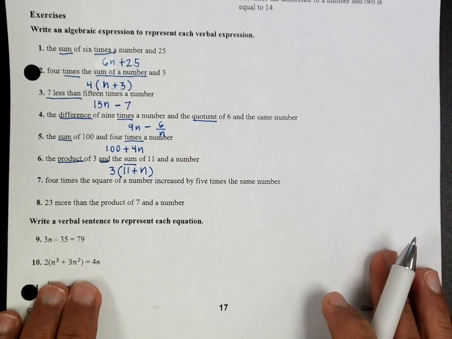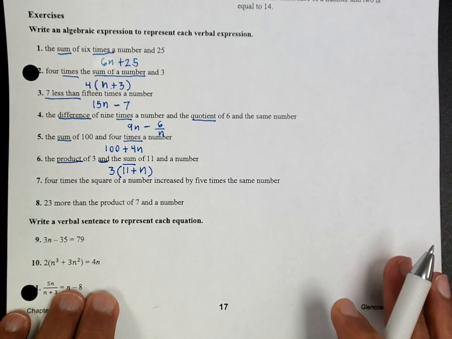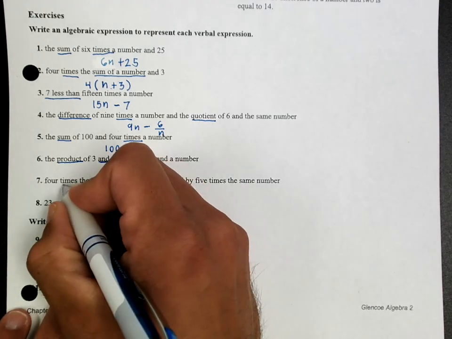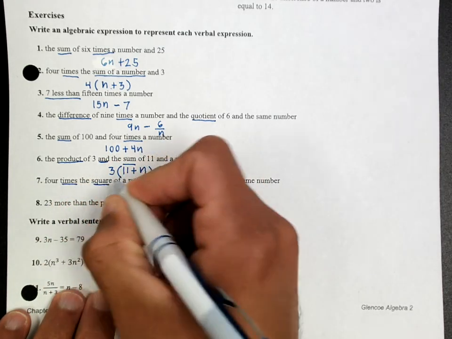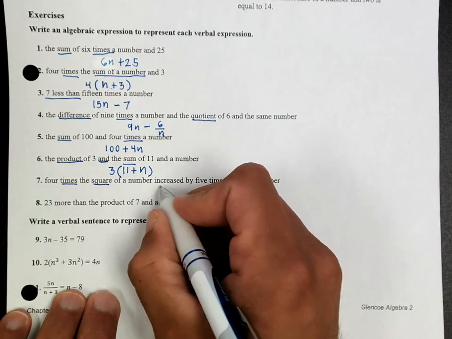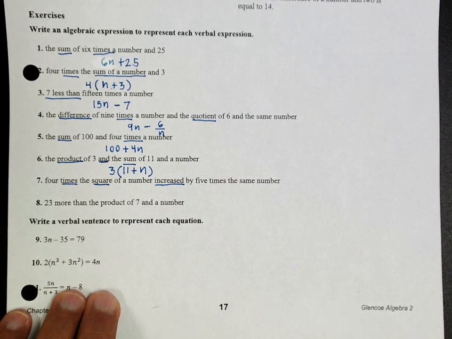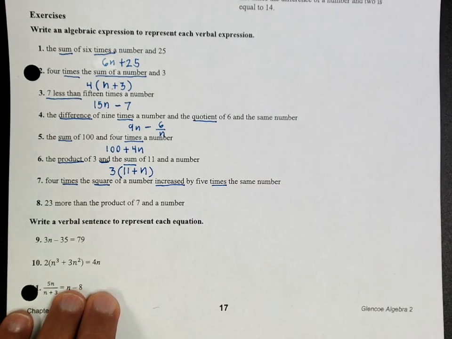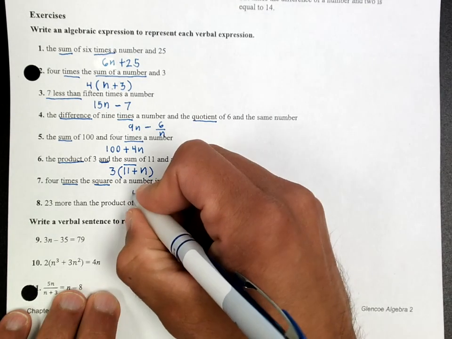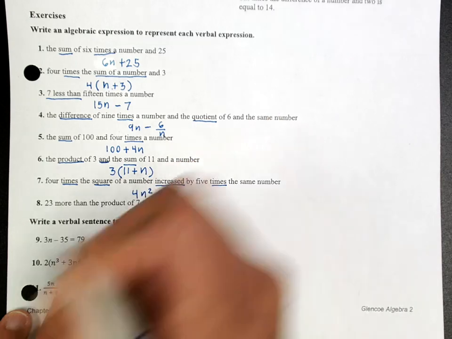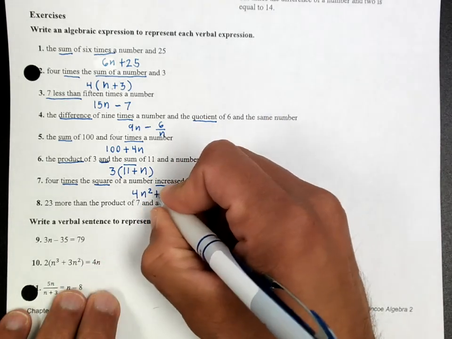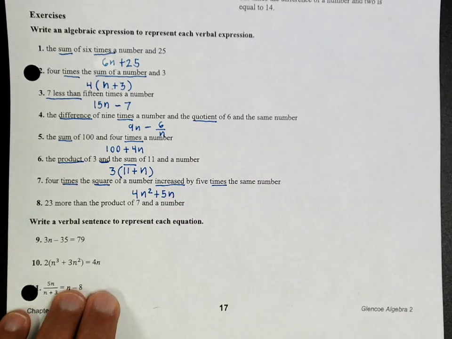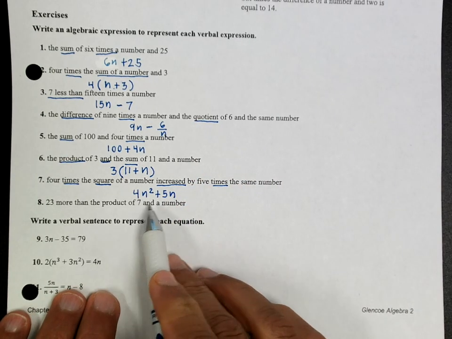On number 7 we have 4 times the square of a number increased by 5 times the same number. Alright, so we have 4 times, that's multiplication, square means you're going to raise to the power of 2. A number increased, that means you're actually going to add, and 5 times means you're going to multiply. Alright, so we have 4 times the square of a number increased by 5 times the same number. So since it says the same number, we can use the same variable.